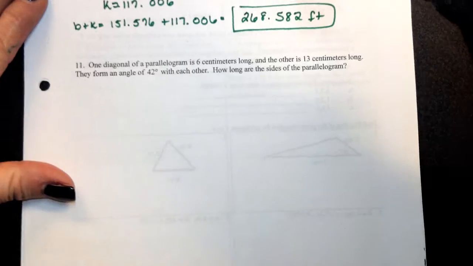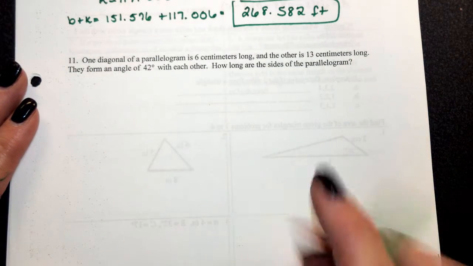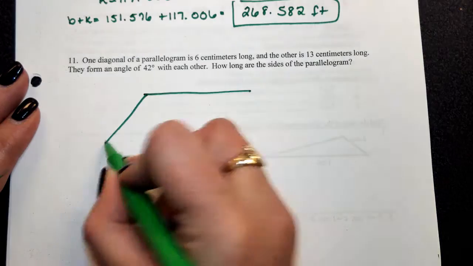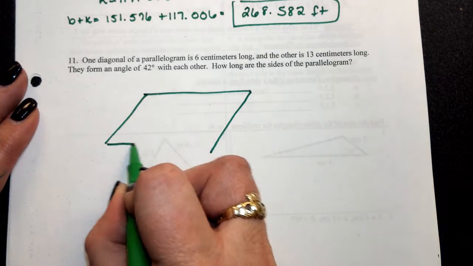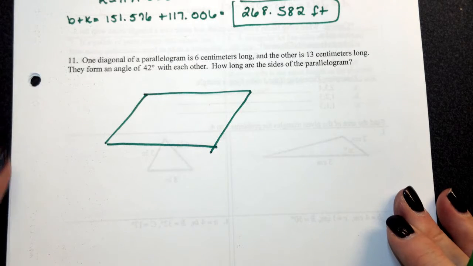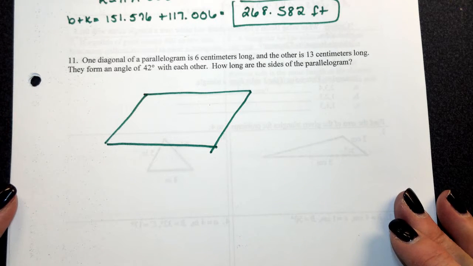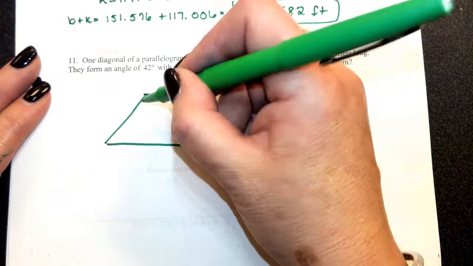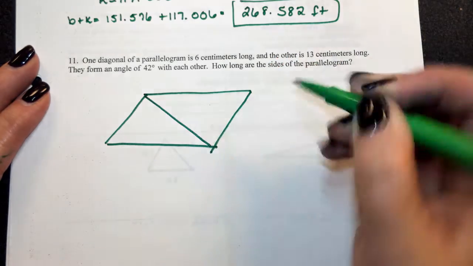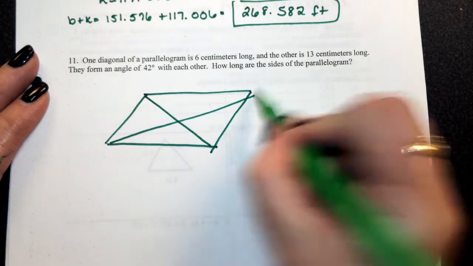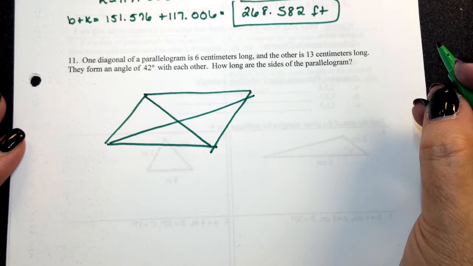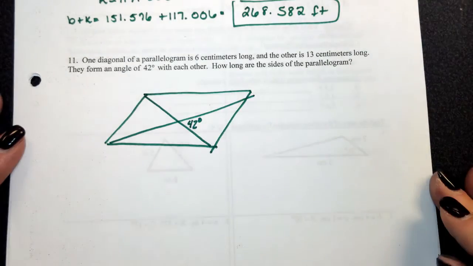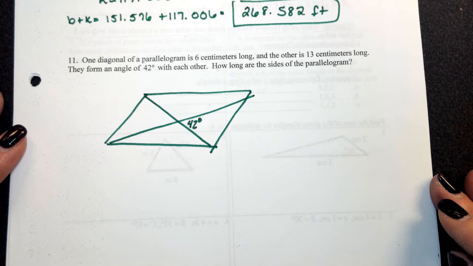Okay, last question here. Going back to some geometry, you have a diagonal of a parallelogram. Oh boy, remember parallelograms from geometry. Okay, is the calculator supposed to be radians or degrees? Okay. So the diagonal of a parallelogram is 6 centimeters long, and the other one is 13 centimeters long. They form an angle of 42 degrees with each other. Doesn't matter where you put the 42 degrees. How long are the sides of the parallelogram?